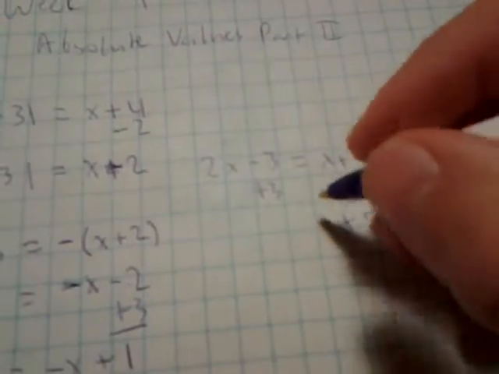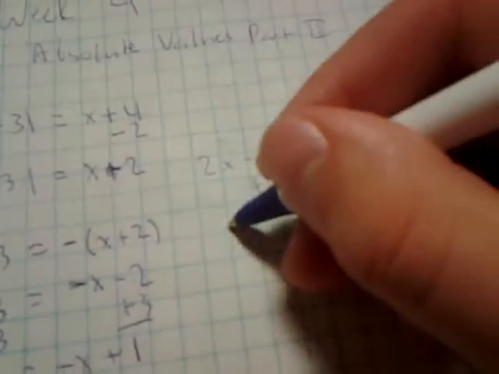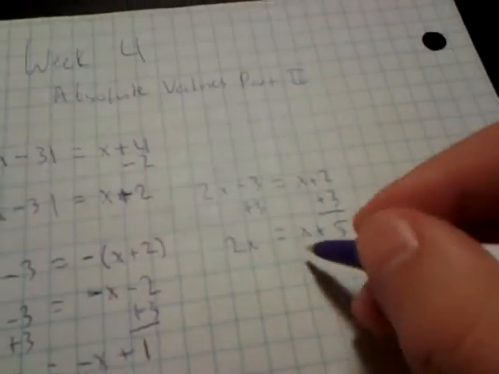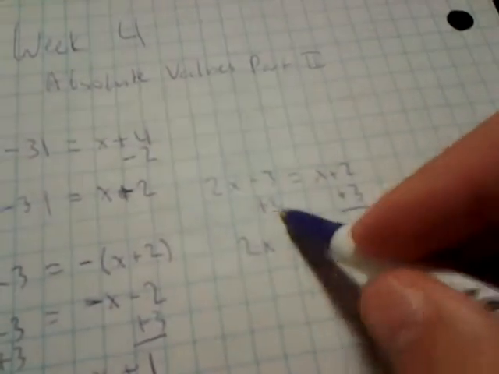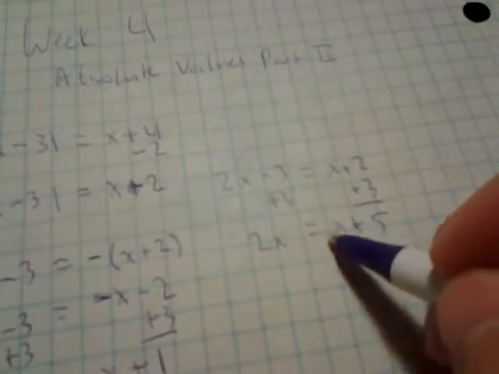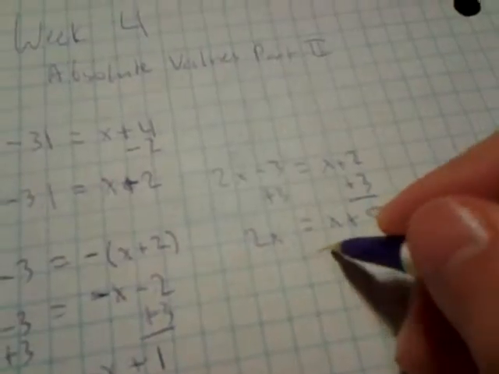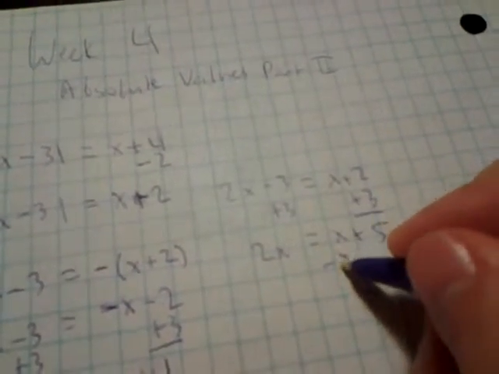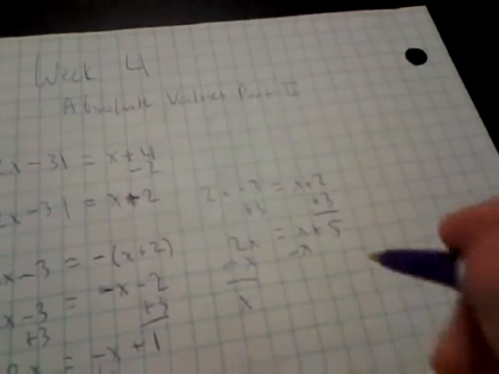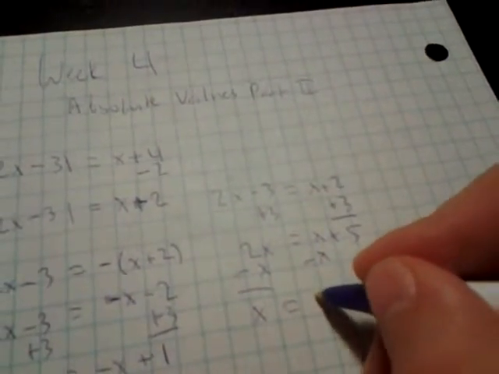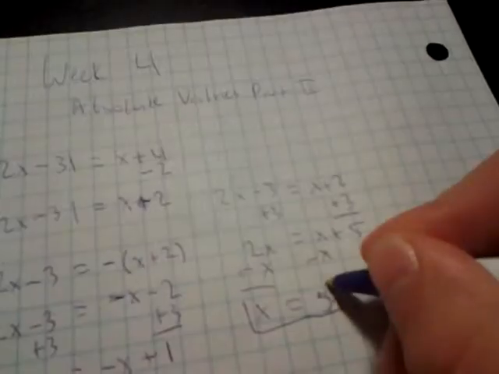So x plus 5 equals 2x. Like what we did with this, the same thing with x's. We have two x's. Since this is positive, we subtract it from over here. Over here, you get x equals 5. So those are our two answers: x equals 1/3 and x equals 5.